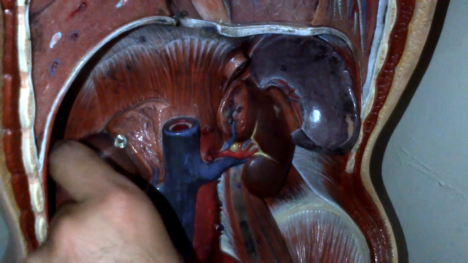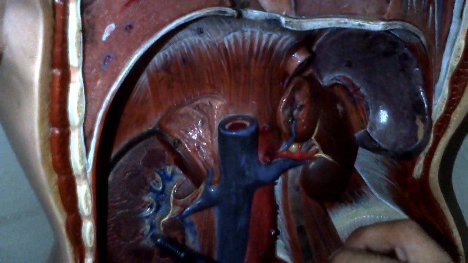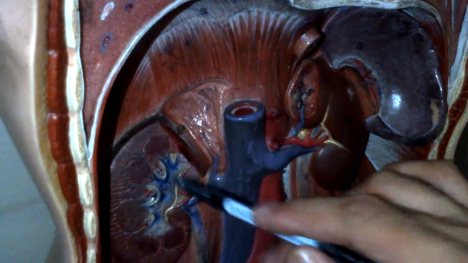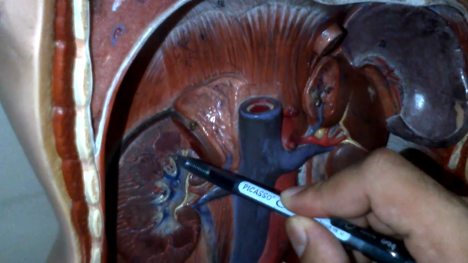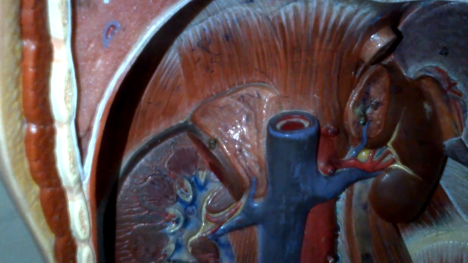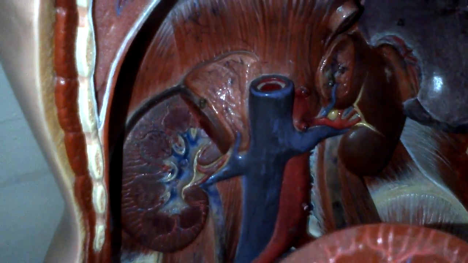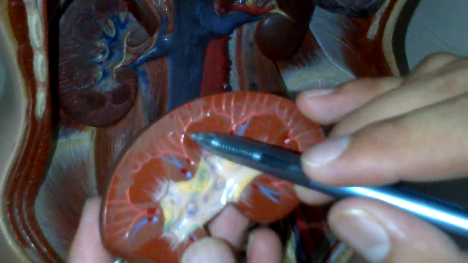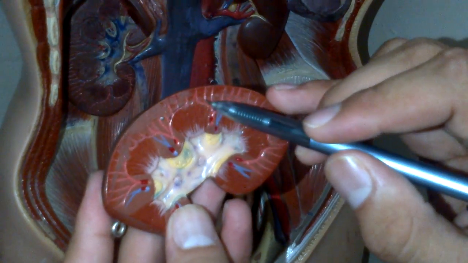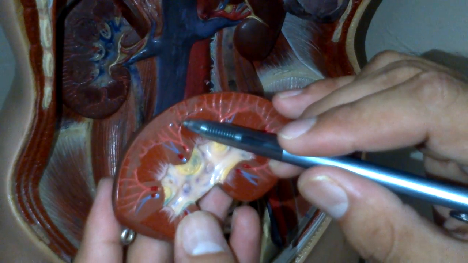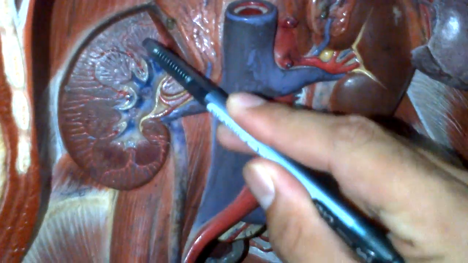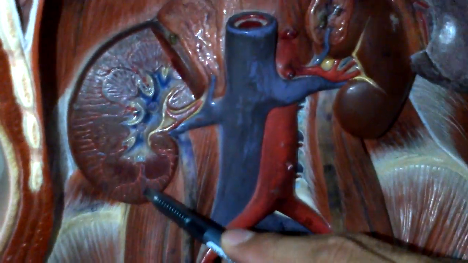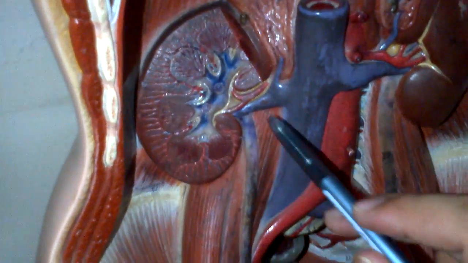This is right kidney. This is renal pelvis. Major calyces of the renal pelvis and minor calyces. Arcuate arteries and interlobular arteries arising from the arcuate arteries. Renal pyramids, and this is renal cortex.